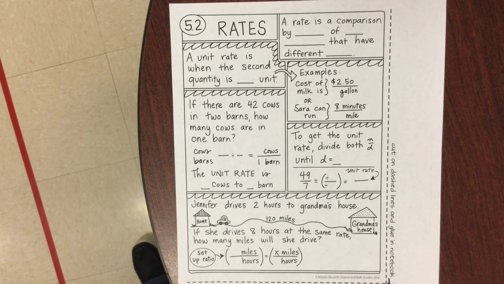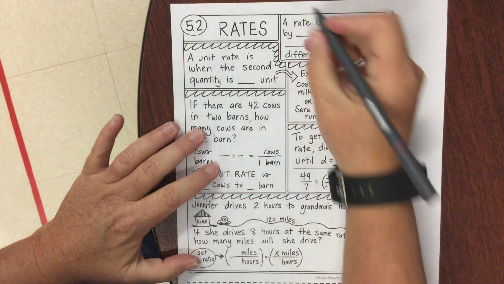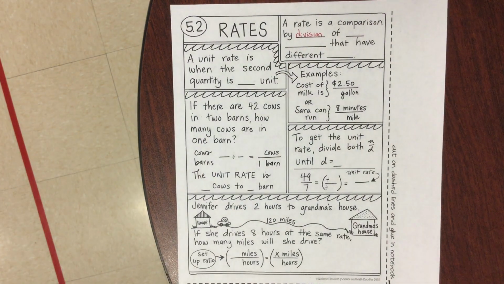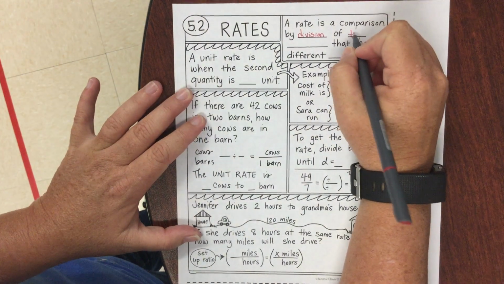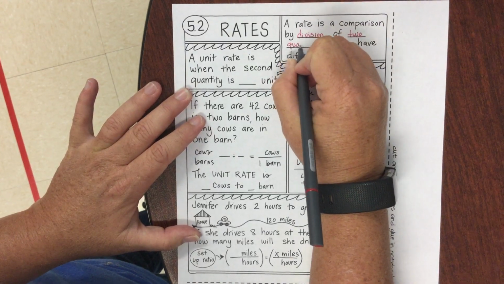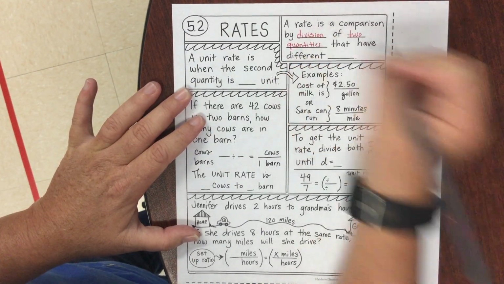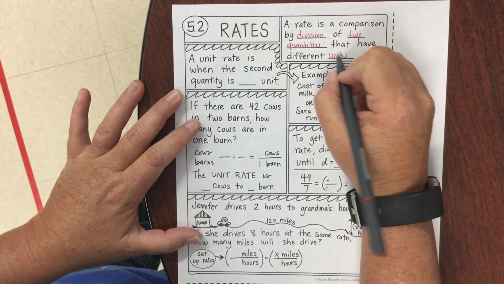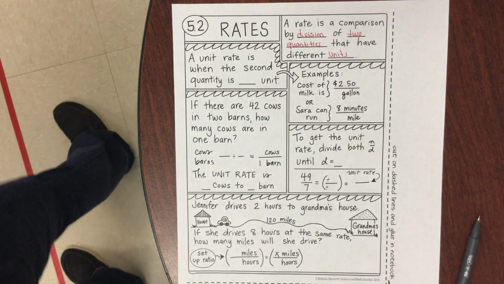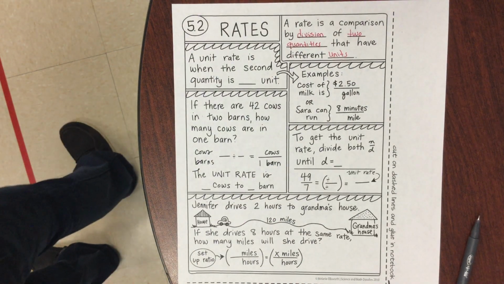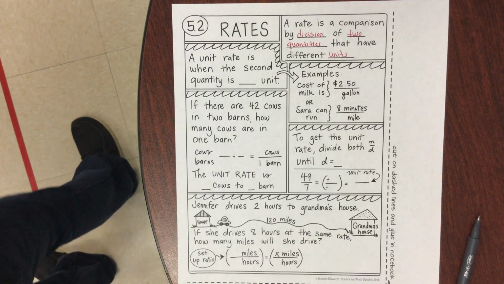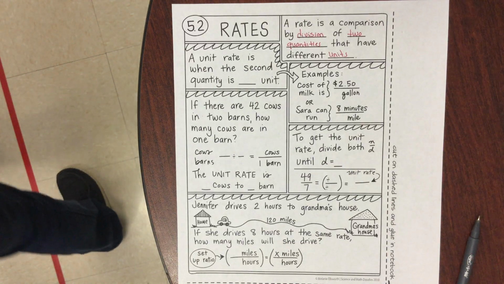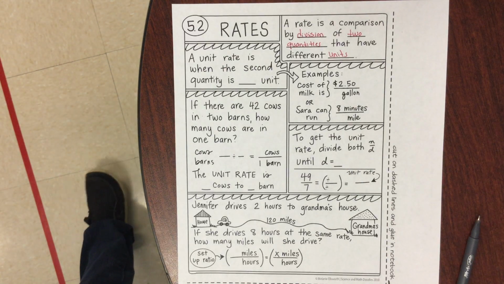So just a typical rate is a comparison by division of two quantities that have different units. Units being feet and yards, miles and hours, apples and oranges, boys and girls. Those are different units. Okay, that is what a rate is when you're comparing two things of different units.